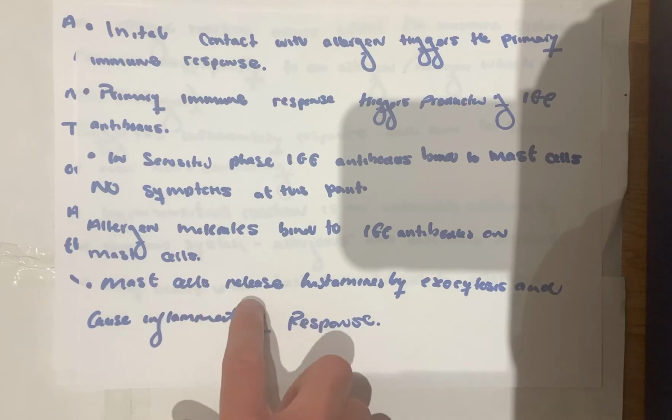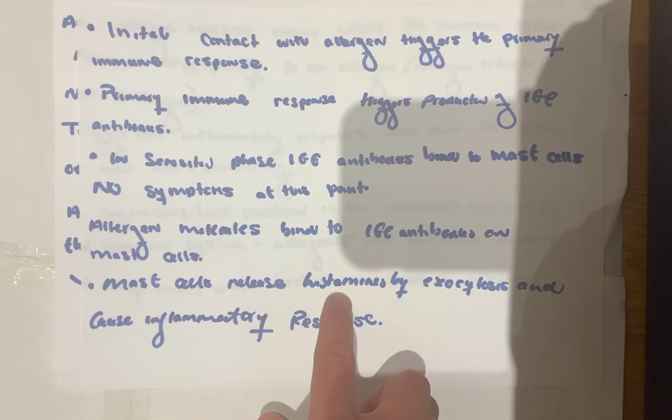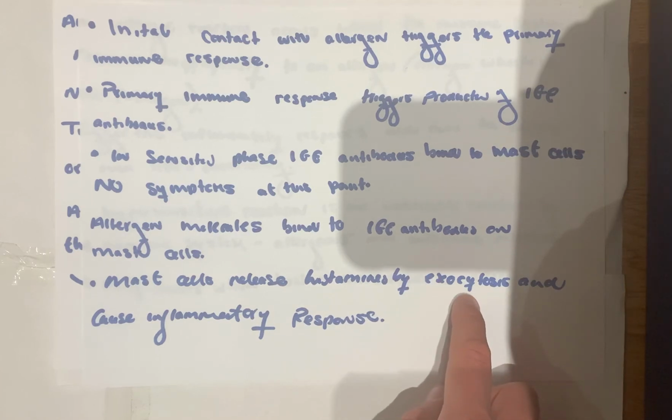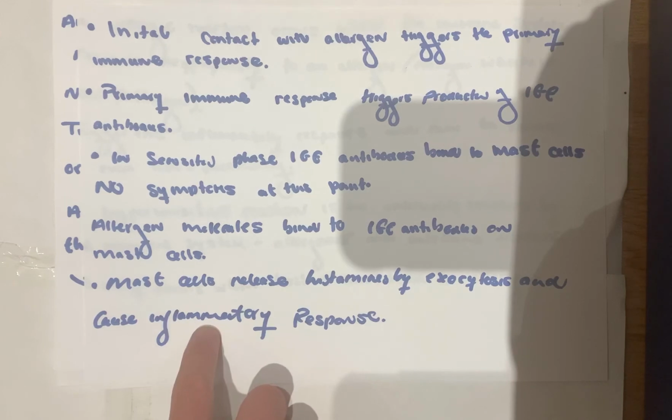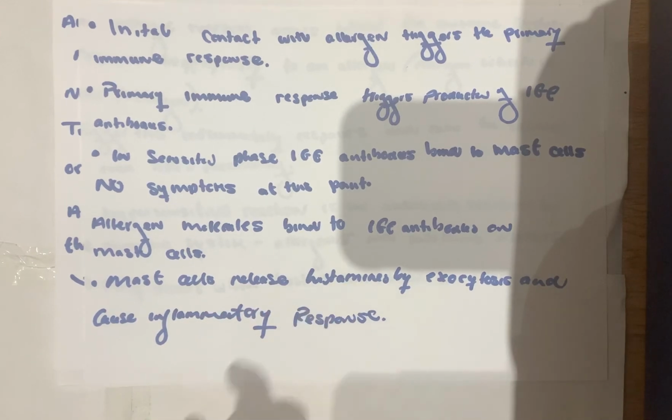The mast cells are triggered to release histamines, serotonin and other chemicals by exocytosis, which we covered in a previous video. And this causes the inflammatory response. This is what's known as the allergic reaction, when your nose swells up or other symptoms of the reaction.